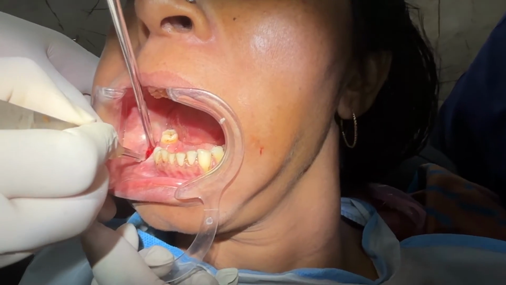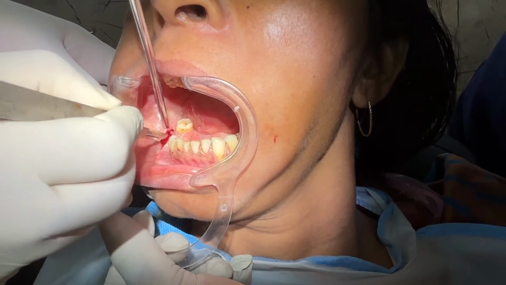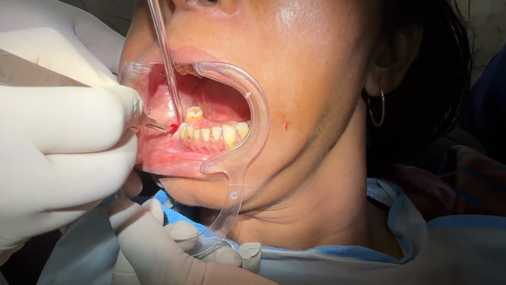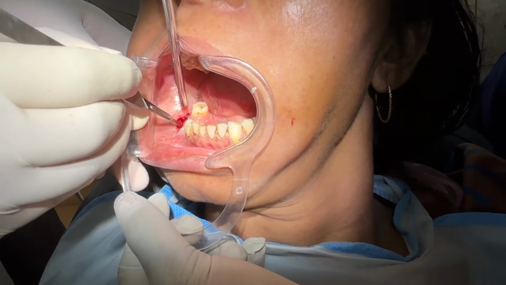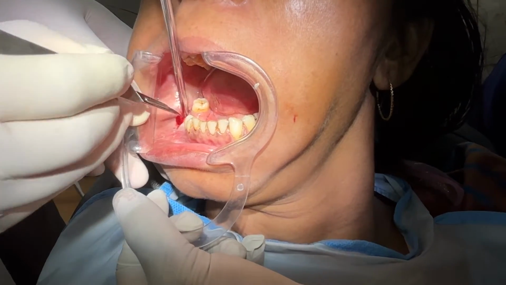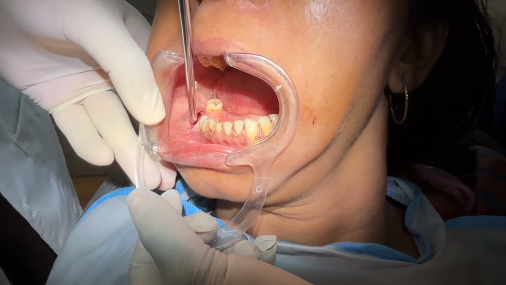Okay, I am deepening it to the bone, so I can see the bone here. I will not go anteriorly as a few mental branches are there.